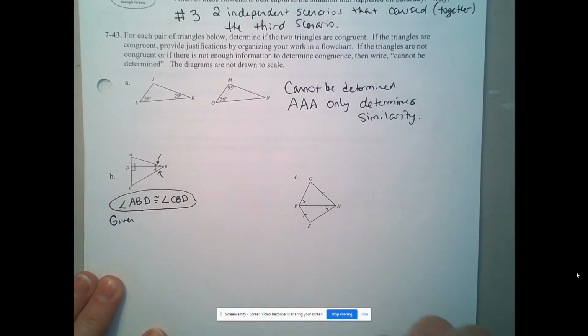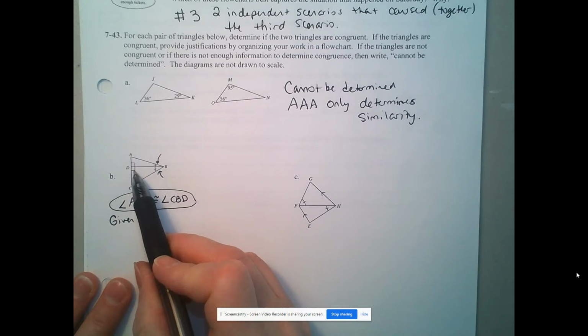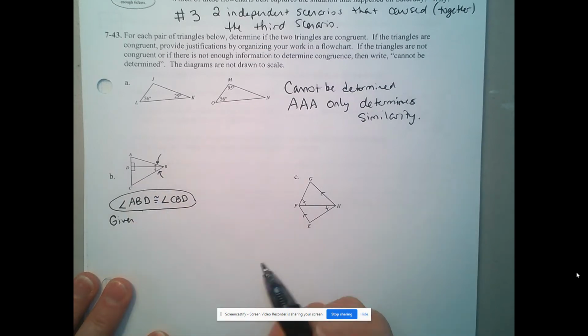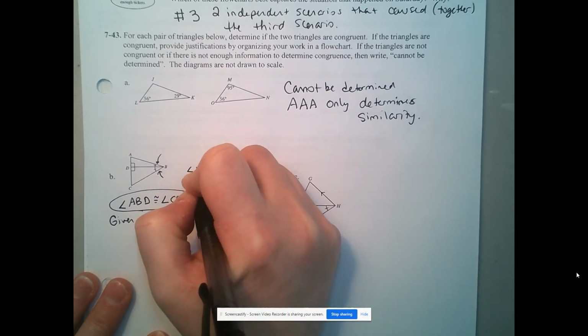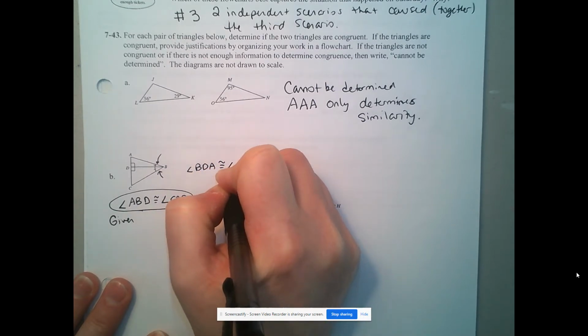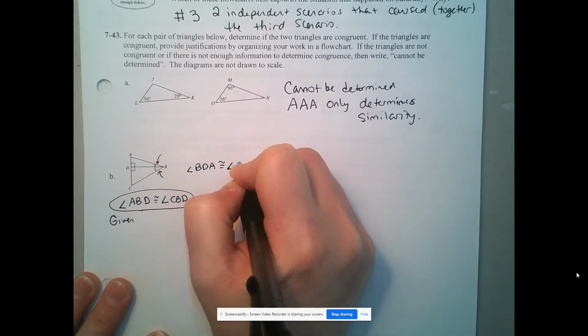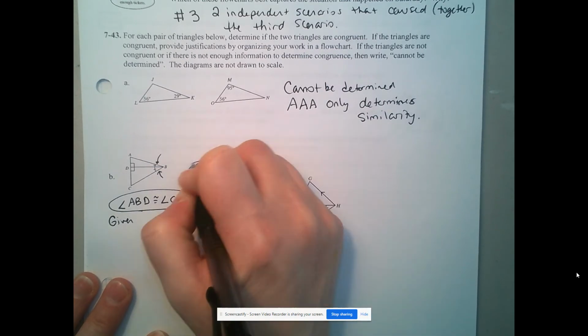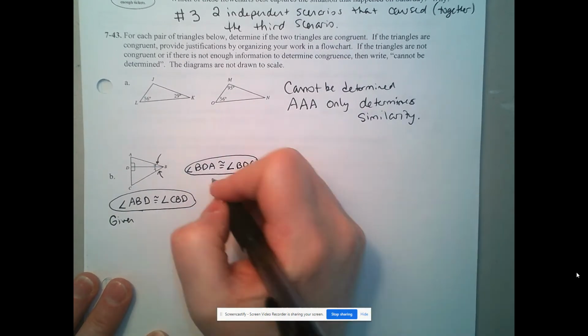The next one would be the ones with the right angles. And those have the right angle symbols. I don't have to tell you that they're congruent. I can see that they're congruent because they have the same symbol. So I could go with angle BDA is congruent to angle BDC. And so that would be the 2 right angles. And that's a given.